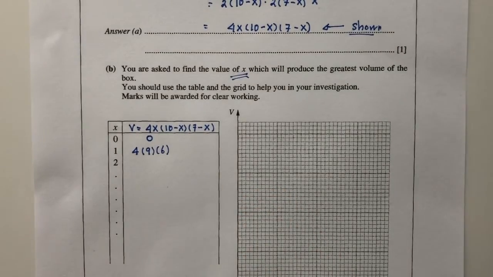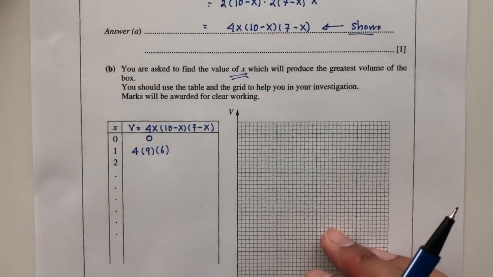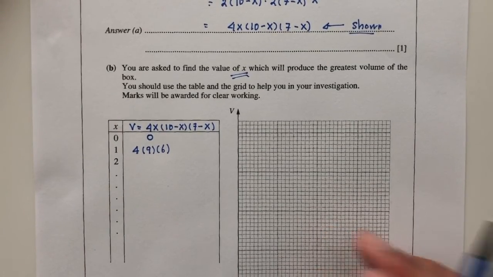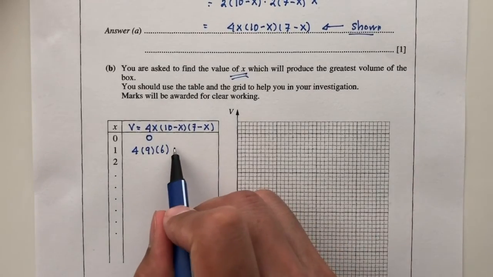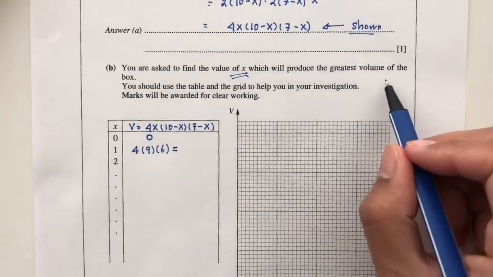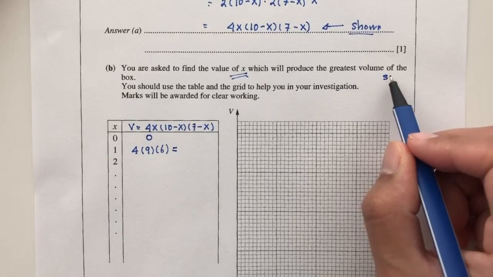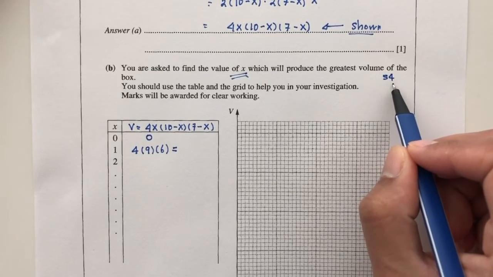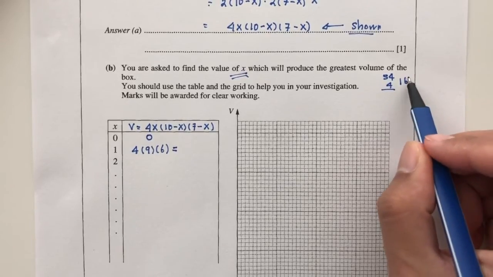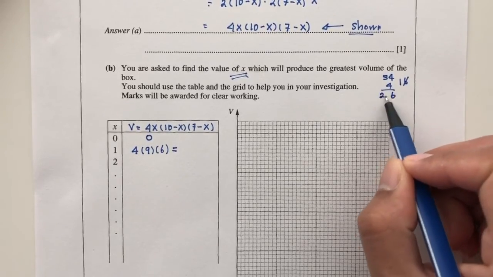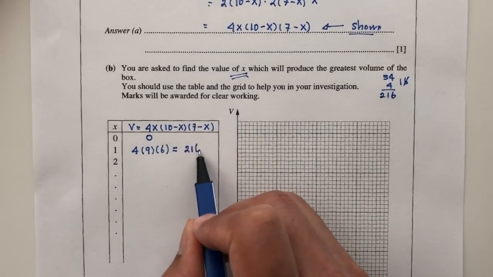In this paper, we cannot use a calculator, so you have to do it one by one. 9 times 6 is 54. So 4 times 54 will be what? You have to do it one by one here. 54 times 4 is 216. So 216 will be the first value.